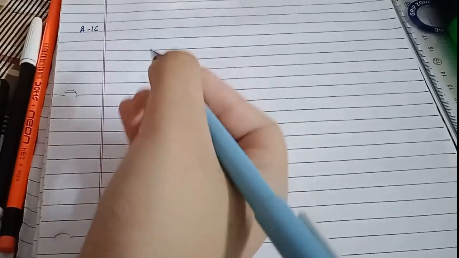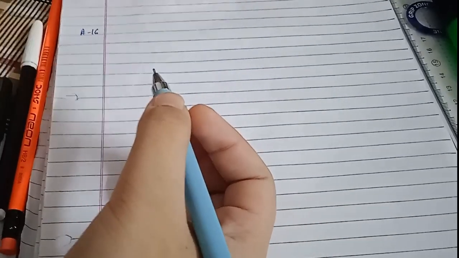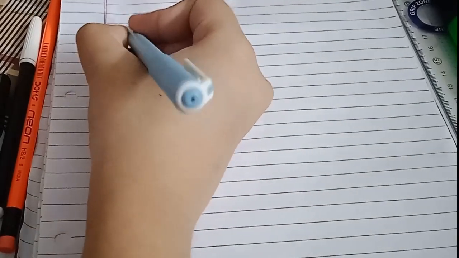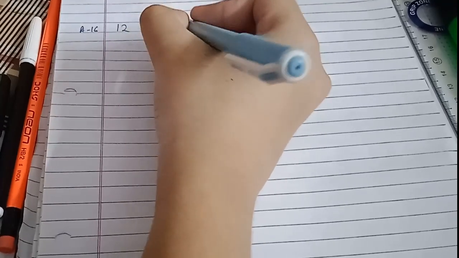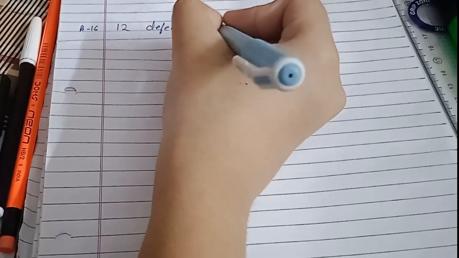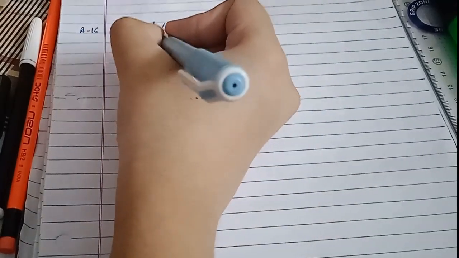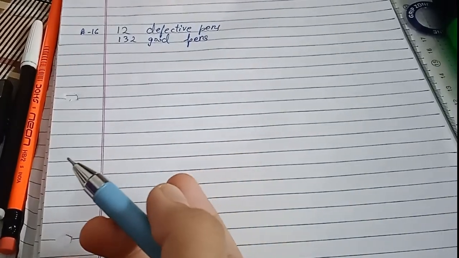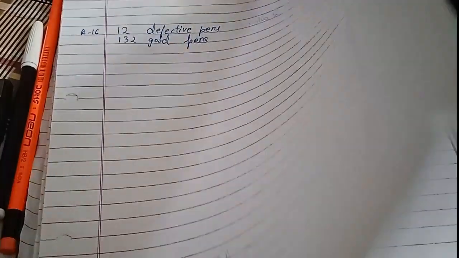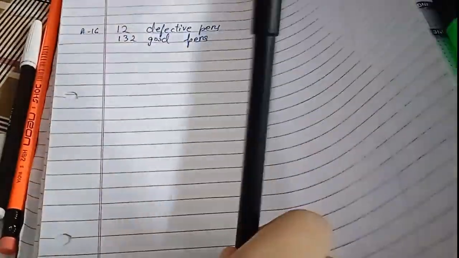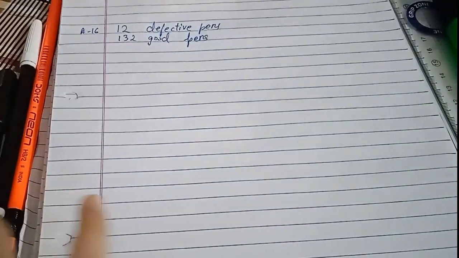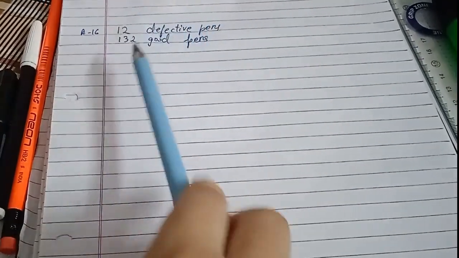Answer number 16 is quite interesting according to me, obviously. 12 defective pens are accidentally mixed with 132 good ones. I have 12 defective pens, okay? And 132 are good pens, means working pens. It is not possible to just look at a pen and tell whether it is working or not. If I pick up a pen, you don't know whether it is working or a defective piece. That's what the question is saying. And these two got mixed.